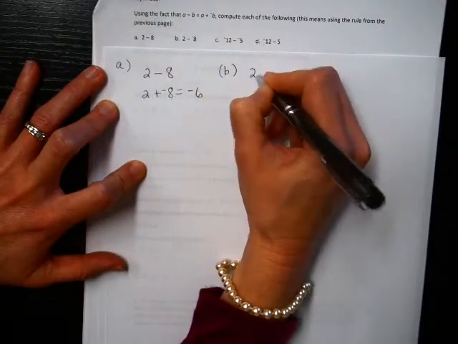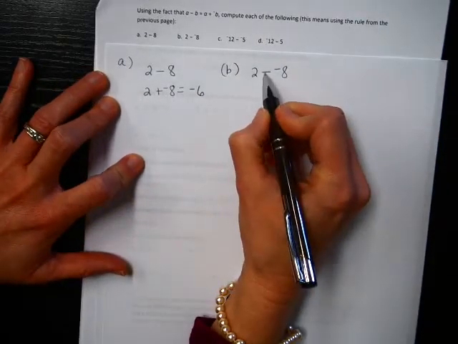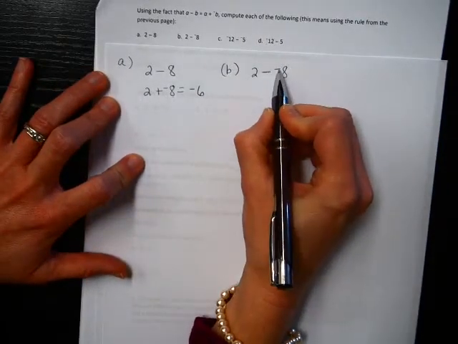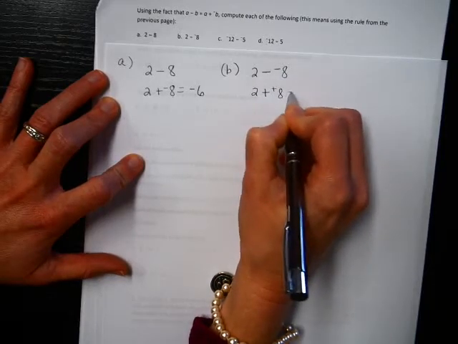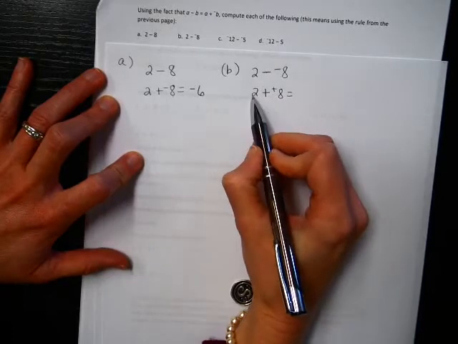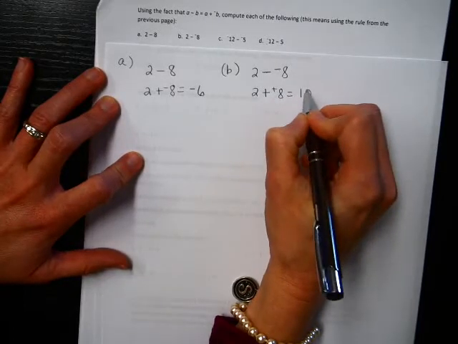For B, I have 2 minus negative 8. Again, I change my subtraction to addition and the sign of my second number. So that's really 2 plus positive 8. Signs are the same, they're both positive, so I add and keep the same sign, so that's positive 10.